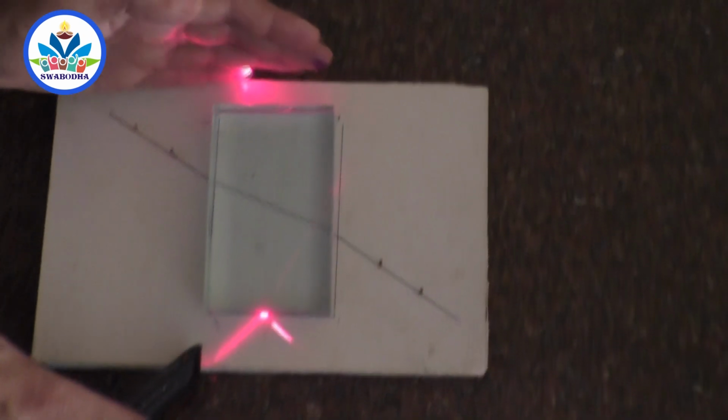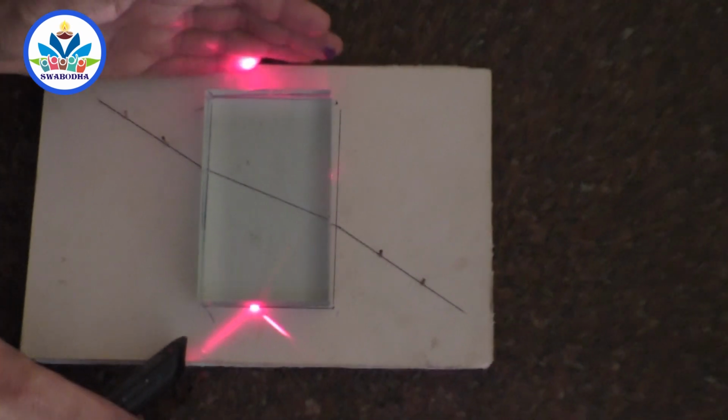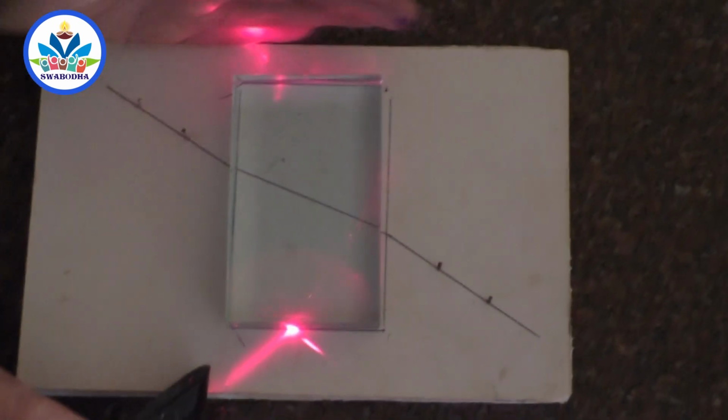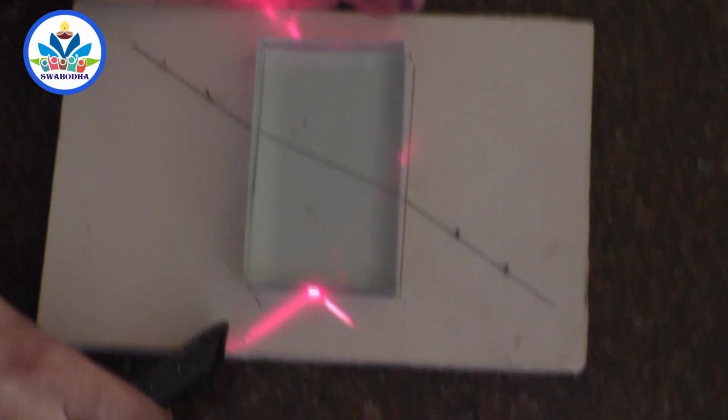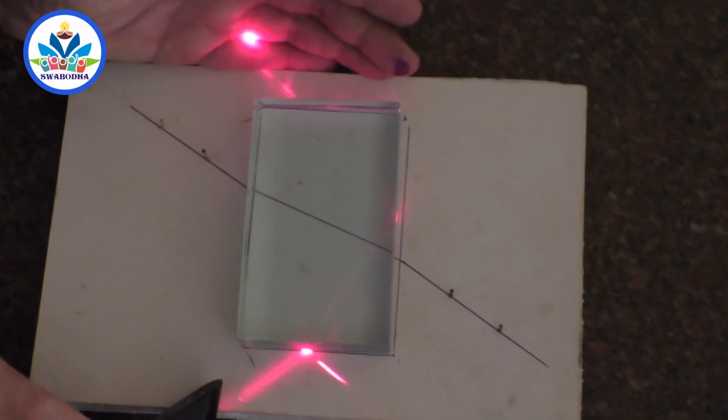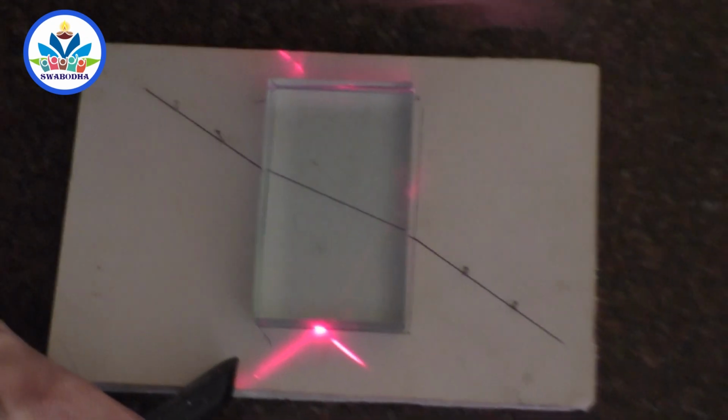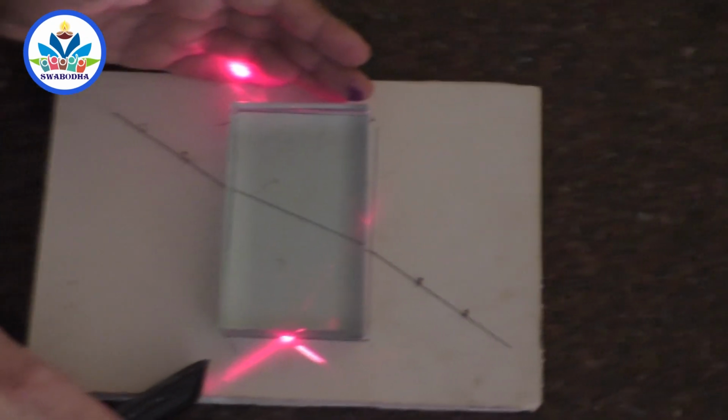So this acts like a reflecting surface. So I can see the light falling on my hands here. If I decrease the angle of incidence, of course I can see the light here. So this is one total internal reflection.